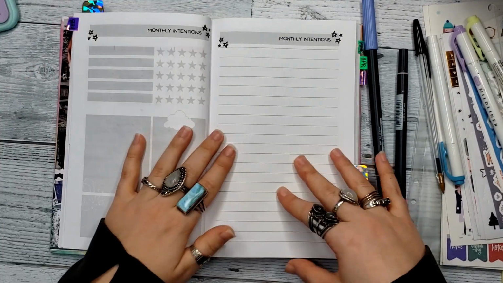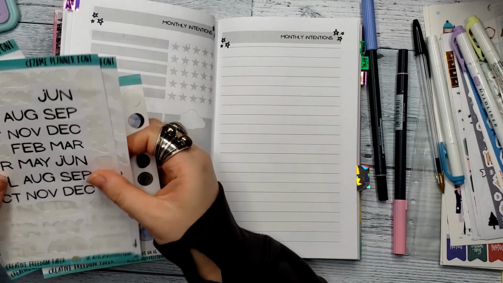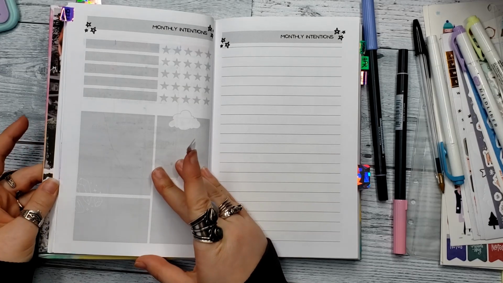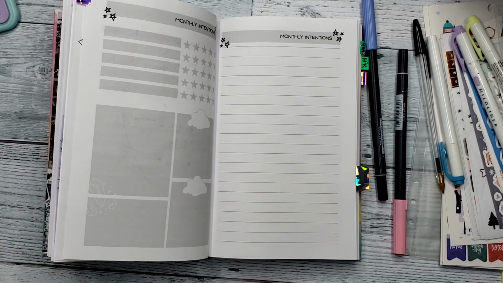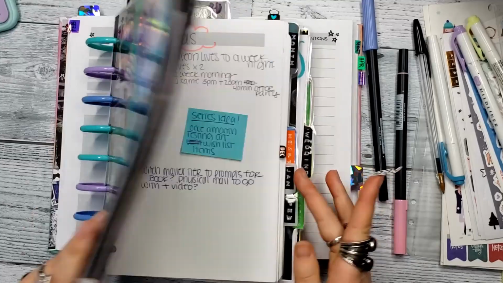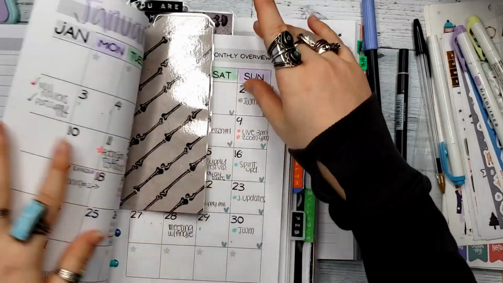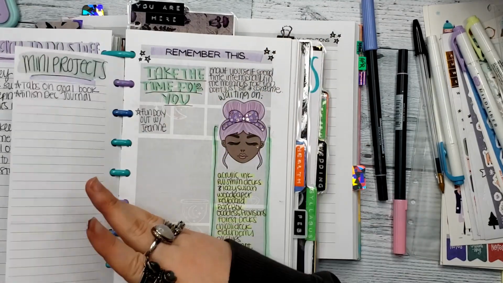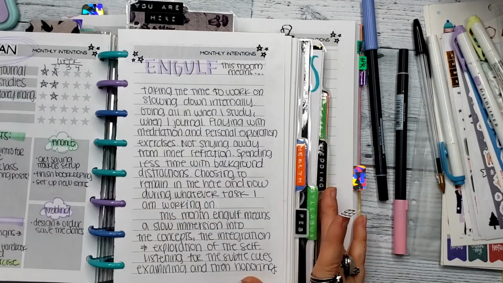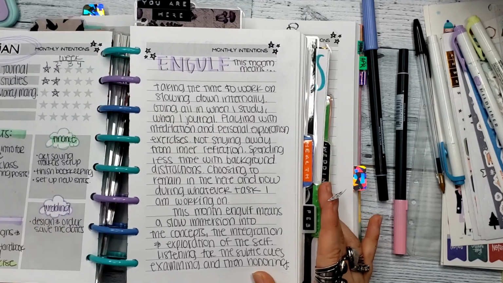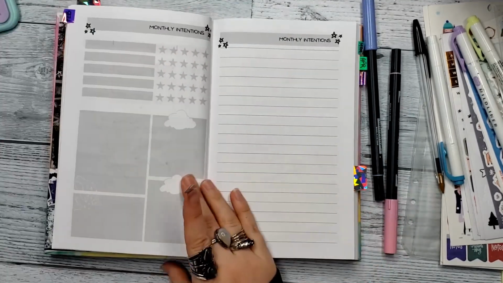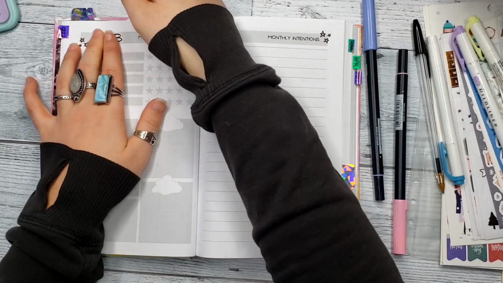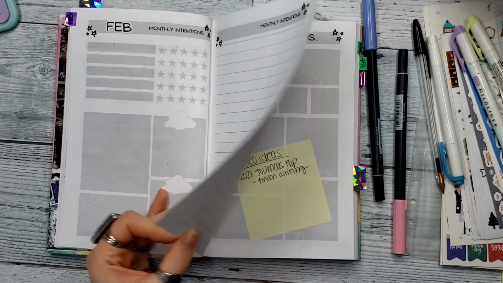So my monthly intentions for February. I really liked how I did it last month. I all the time refer to myself to see how I did it when I really like how something came out. Yeah, I did it and like circled it. Okay. Definitely going to do that. So these are my February intentions.